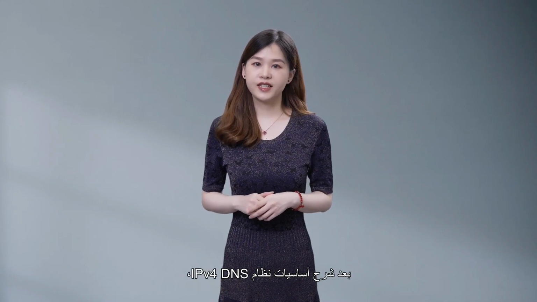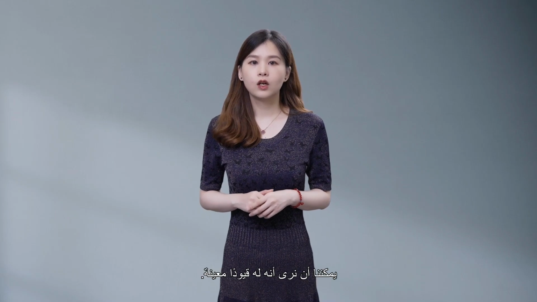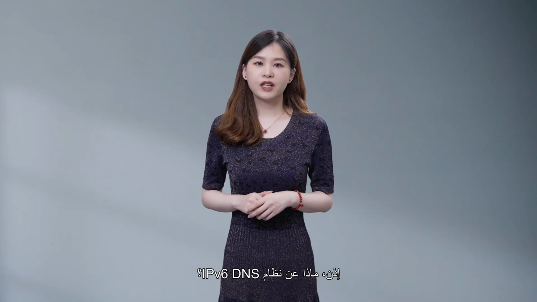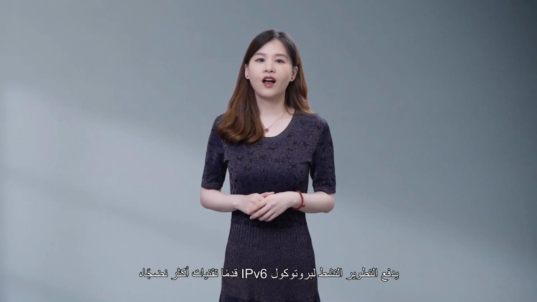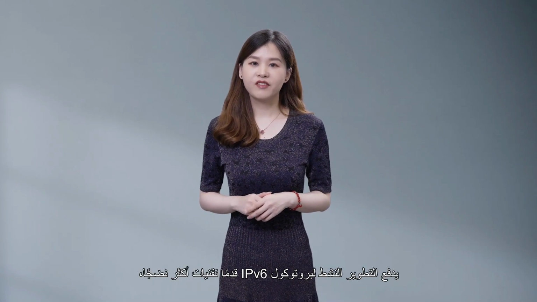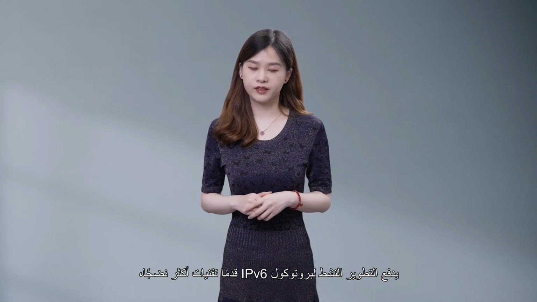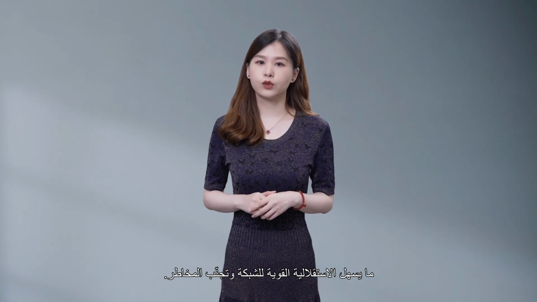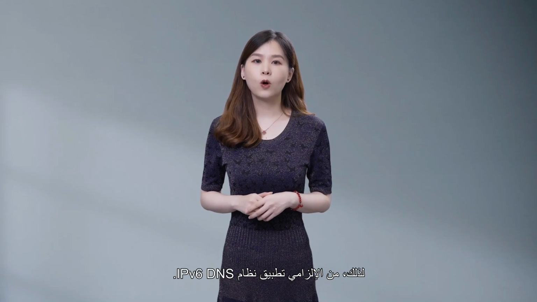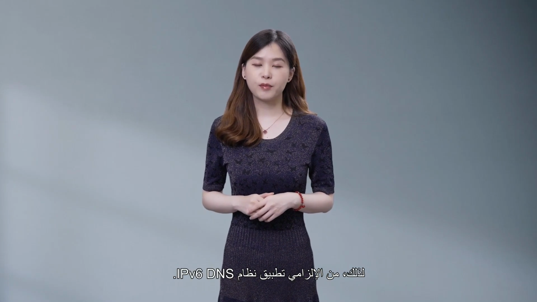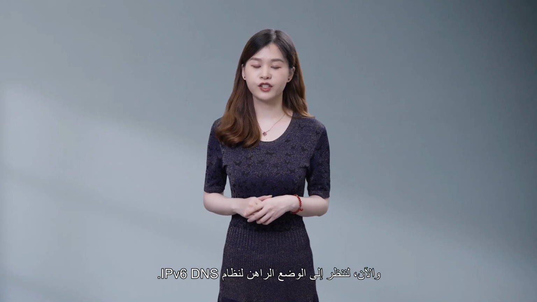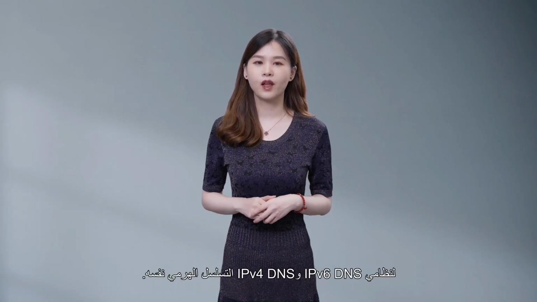After explaining the basics of IPv4 DNS, we can say that it has certain limitations. So what about IPv6 DNS? Active development of IPv6 drives more mature technologies, facilitating strong network autonomy and risk avoidance. Therefore, it's imperative to apply IPv6 DNS. Now, let's have a look at the current situation of IPv6 DNS.